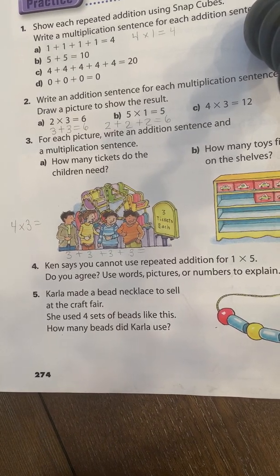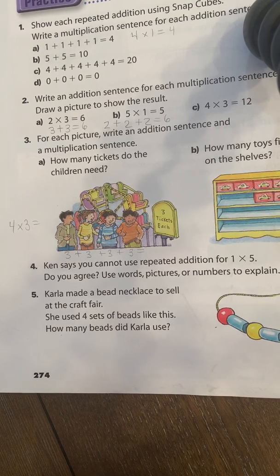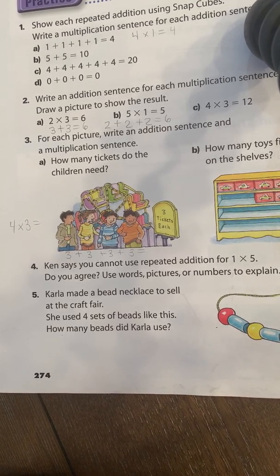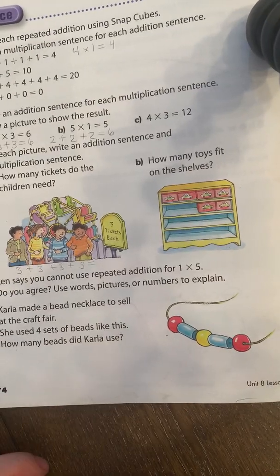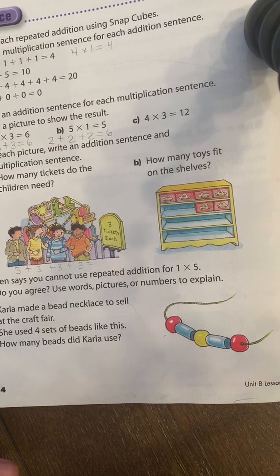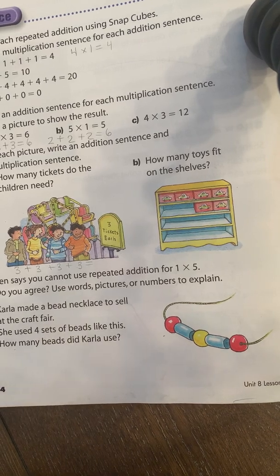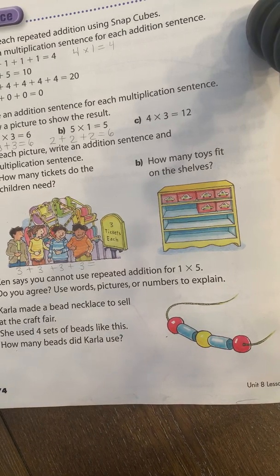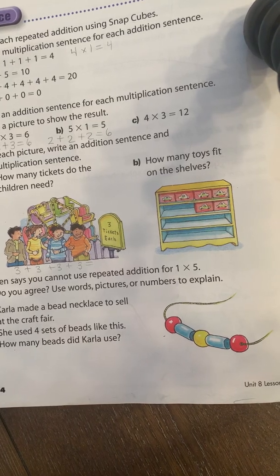Question 5, Carla made a bead necklace to sell at the craft fair. She used 4 sets of beads like this. So this is the picture that they're referring to. How many beads did Carla use? So you're going to have to come up with an addition sentence and then also turn it into a multiplication sentence to figure out how many beads Carla used.